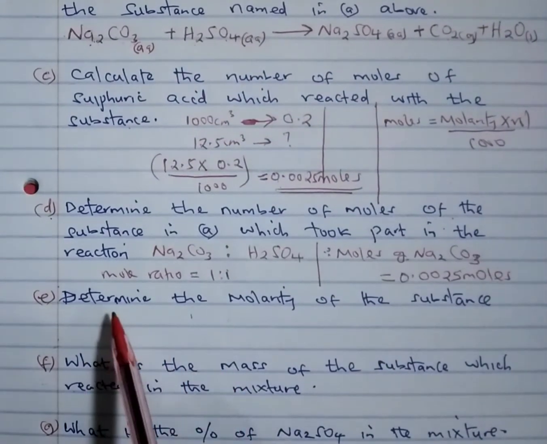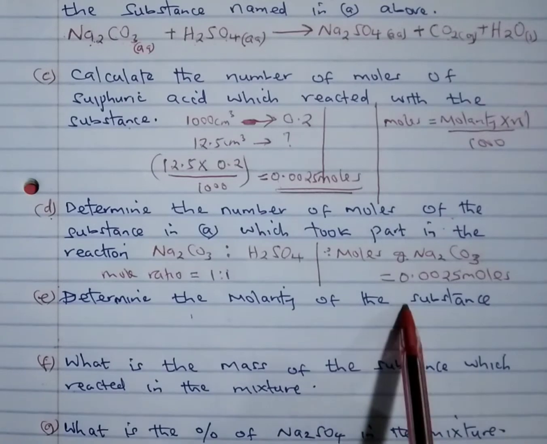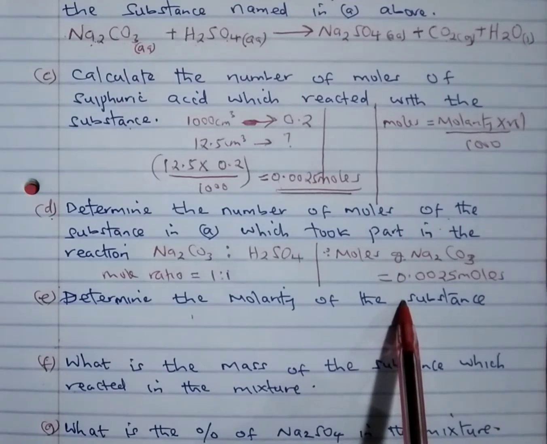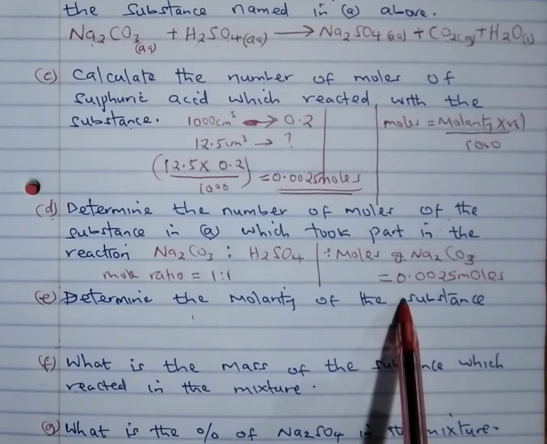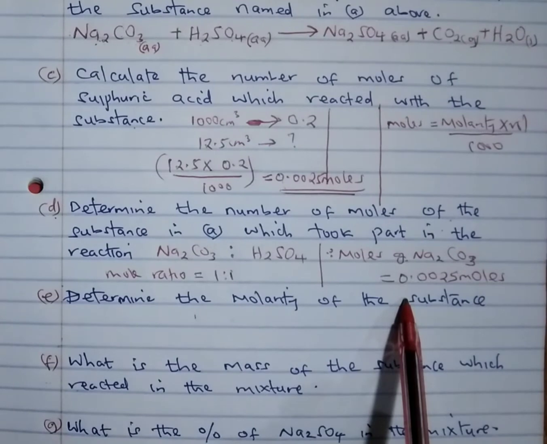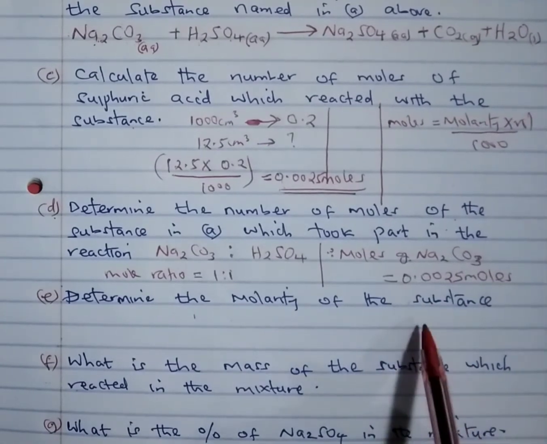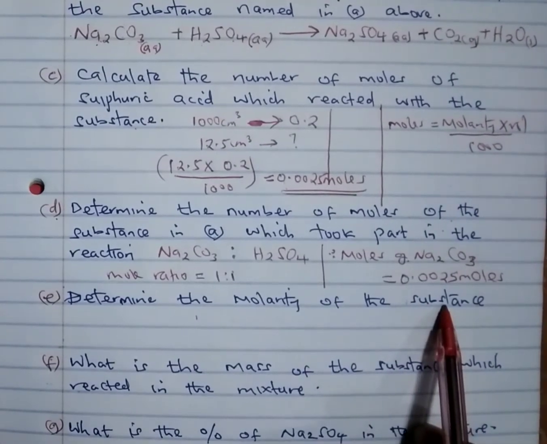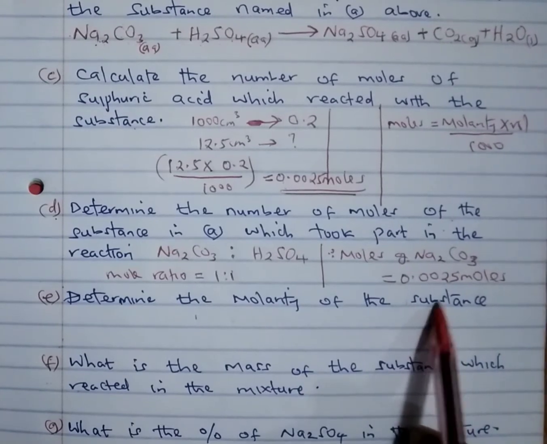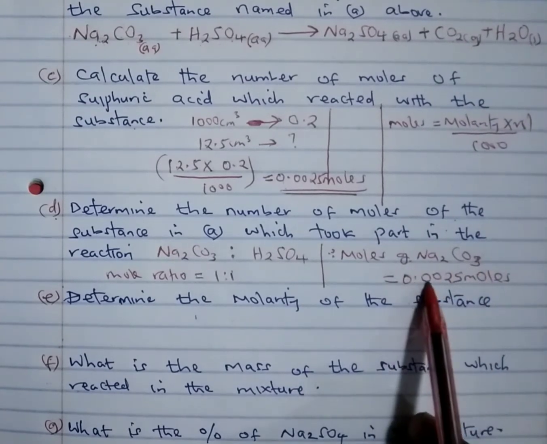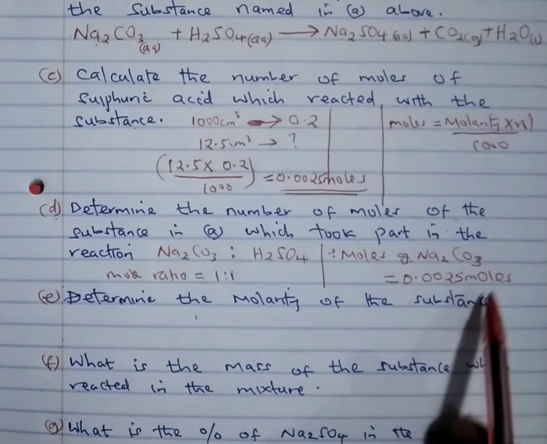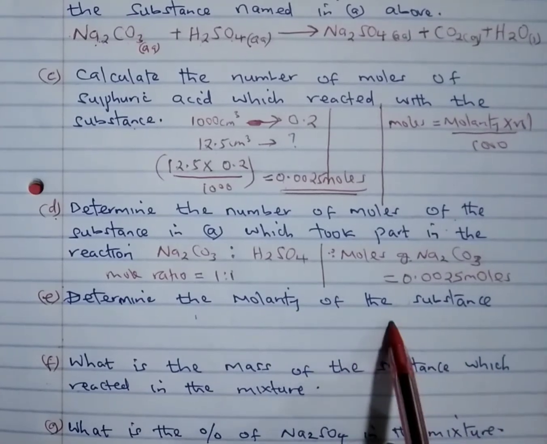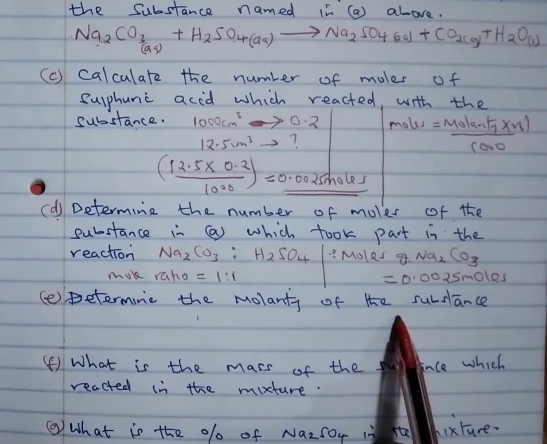Part E, determine the molarity of the substance. And the substance we are talking about here is sodium carbonate. Remember, we have the moles of this substance, and the number of moles we have is 0.0025 moles. We can either use principal method or formula method.